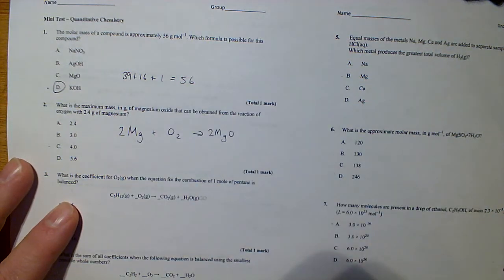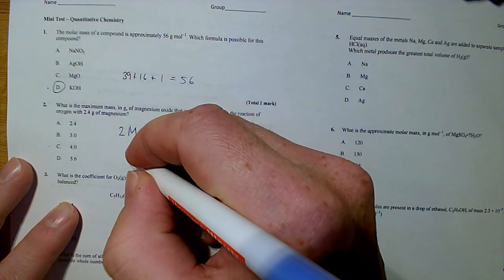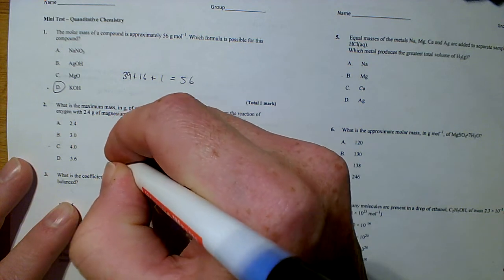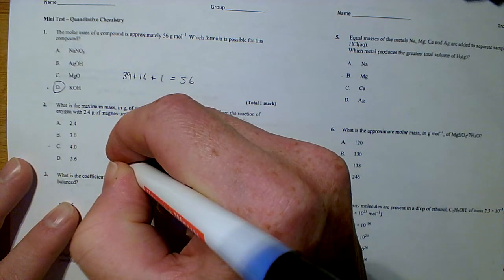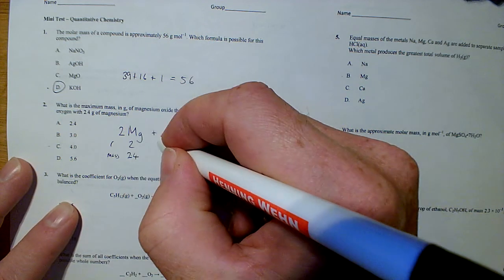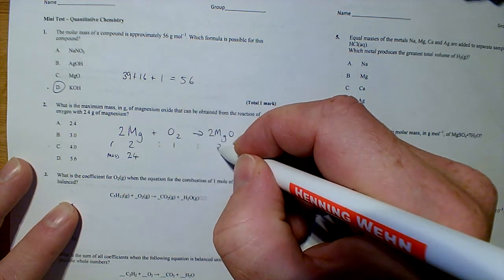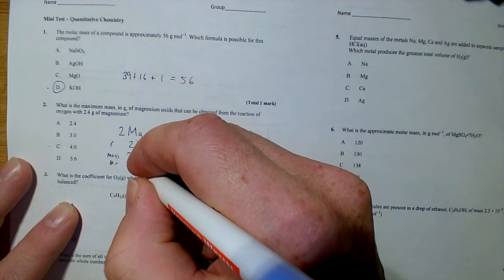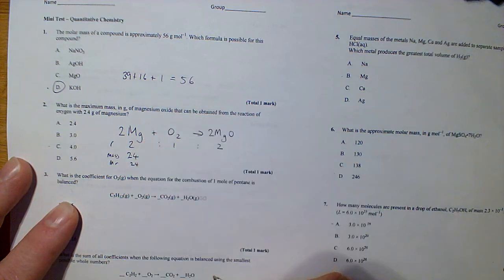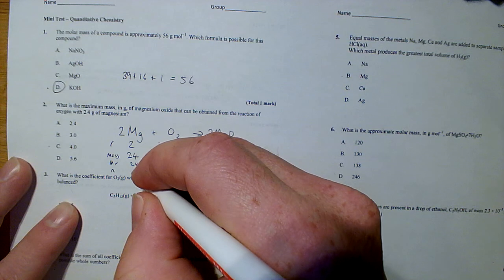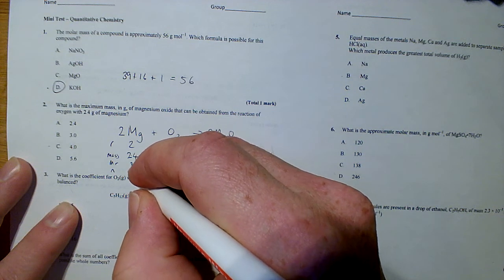And we've got 2.4 grams of magnesium. That's the mass of magnesium. We've got a ratio of 2 to 1 to 2. Mr is 24 for magnesium, and so the number of moles is 2.4 over 24, which is 0.1.